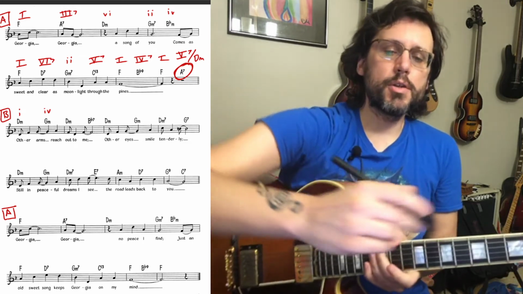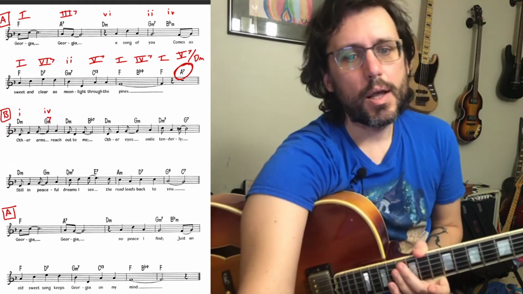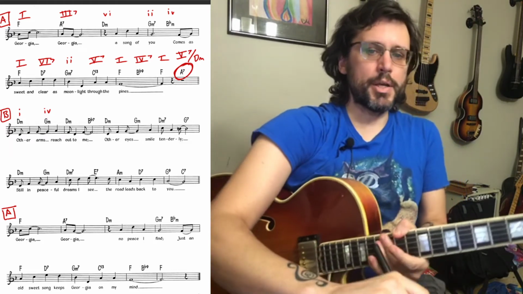And very often you'll see other versions where this is G7 instead of minor 7. That's one difference. You need to be on the same page as the people you're playing with when you play a song like this with multiple versions.